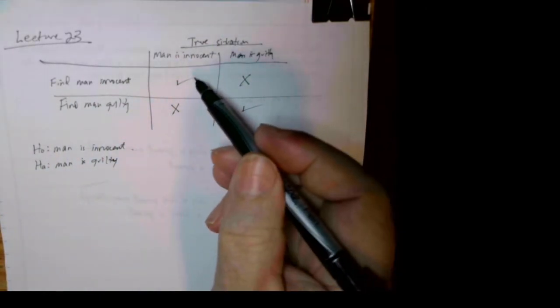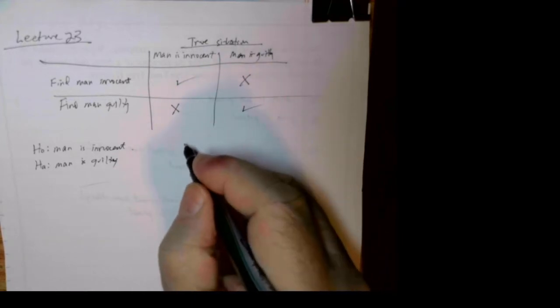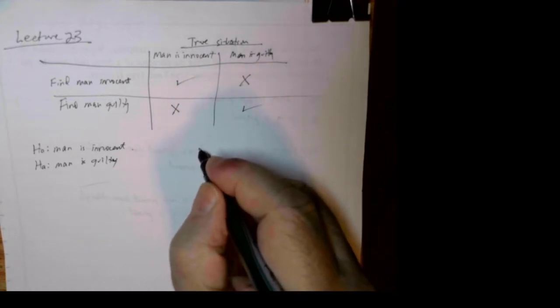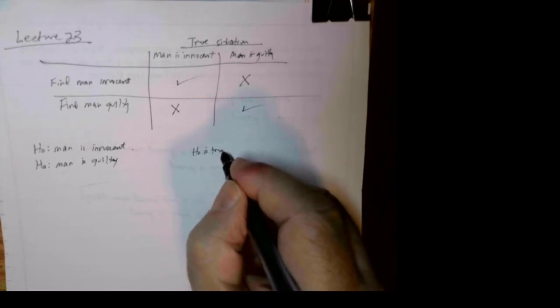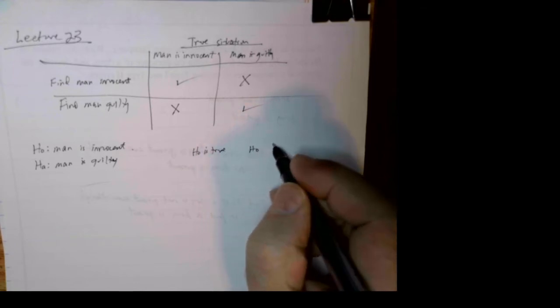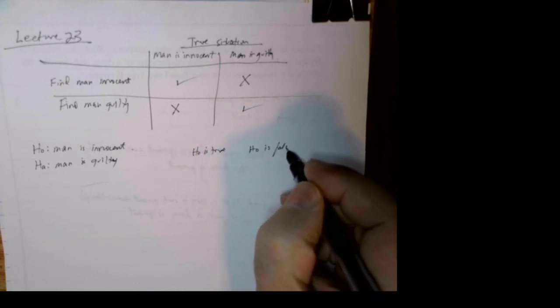Okay, and then this table here turns into the following table. The true situation can be either that H0 is true or that H0 is false. Well, the hypothesis test can either fail to reject H0 or it can reject H0.